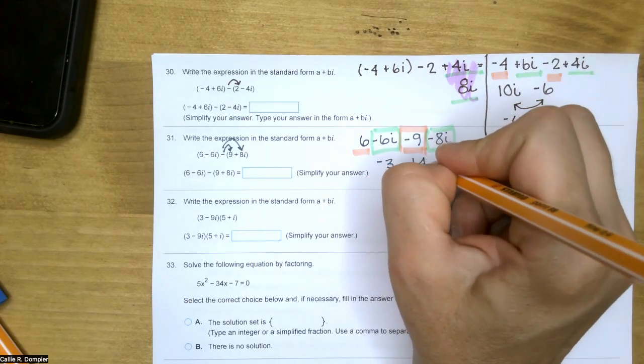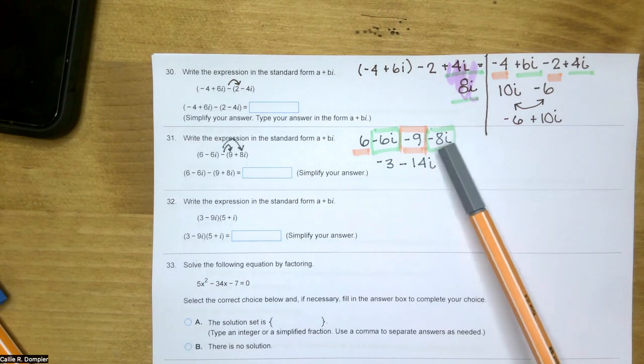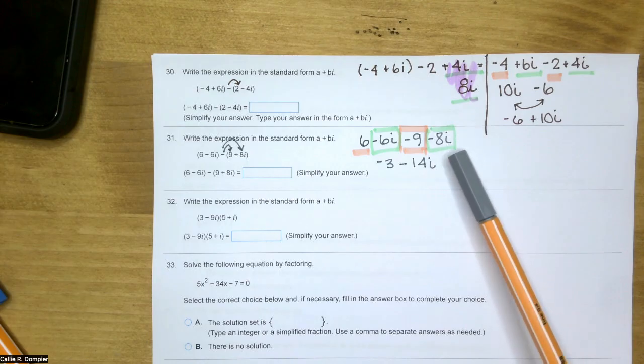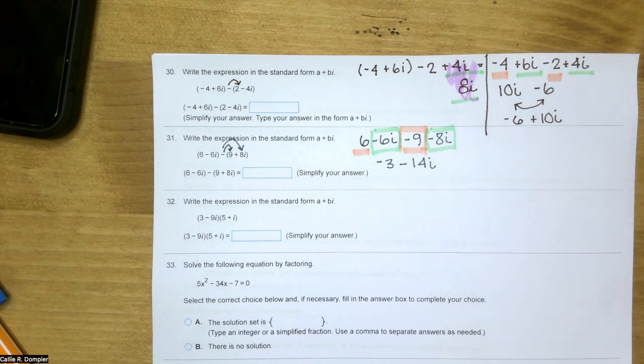Minus 14i. So there's your answer: negative 3 minus 14i.